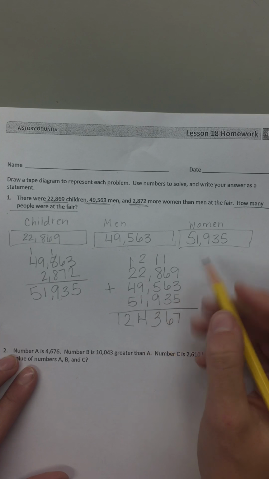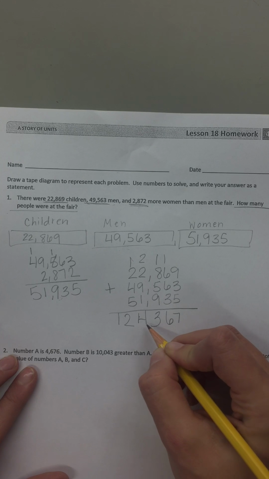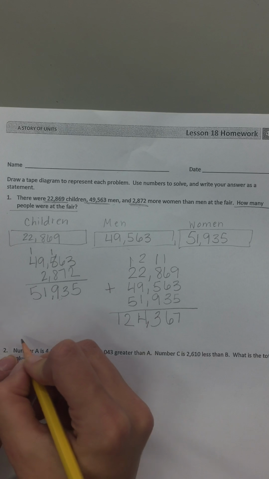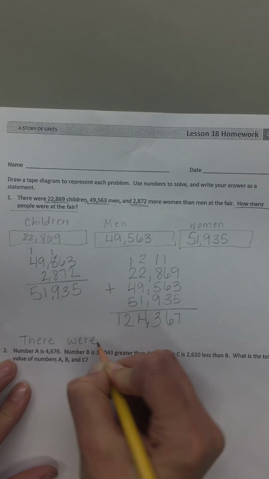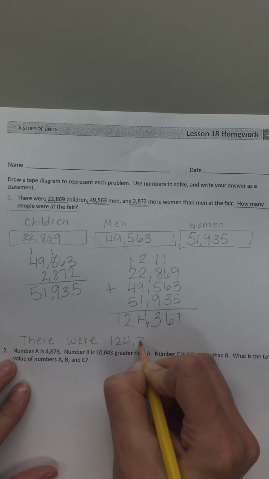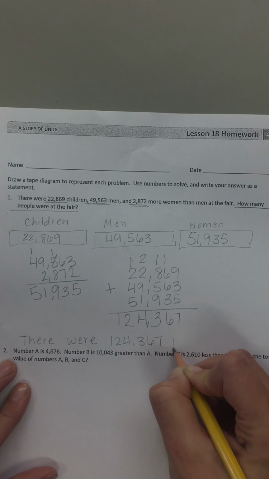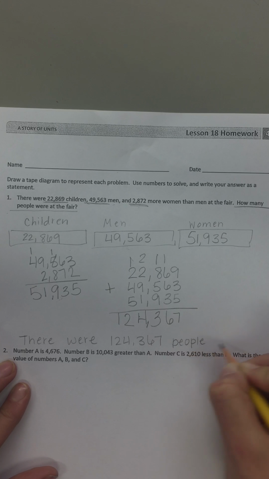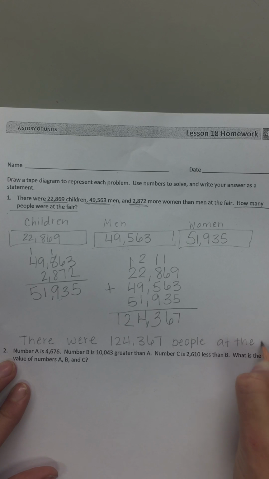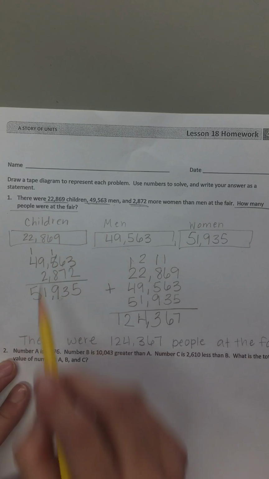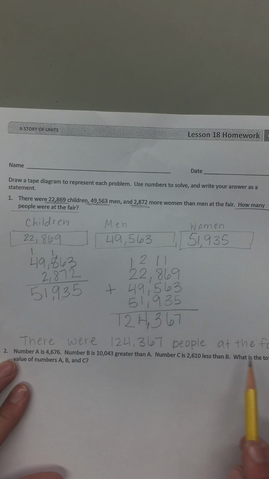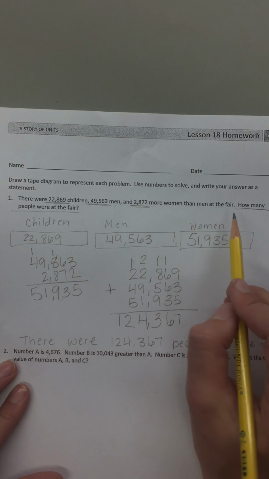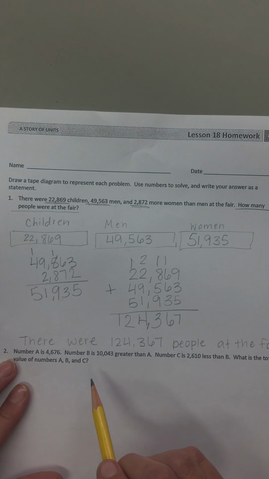All right, so then I count 1, 2, 3, comma. So your statement is there were 124,367 people at the fair. Make sure your statement matches up with the question that was asked. How many people were at the fair? There were 124,367 people at the fair. Always make sure you're answering the actual question they were asking you.